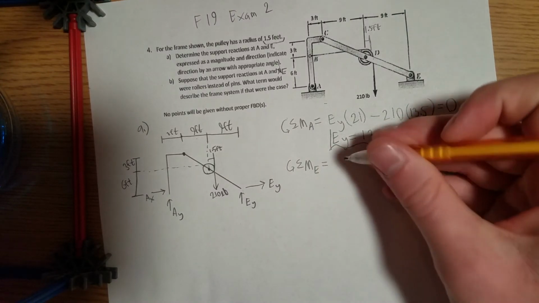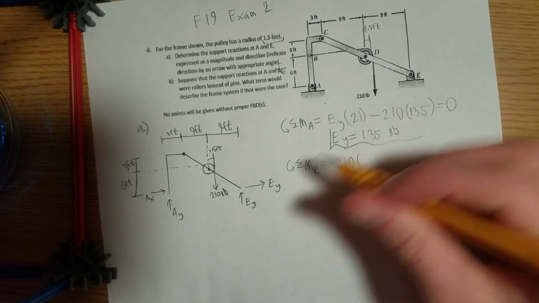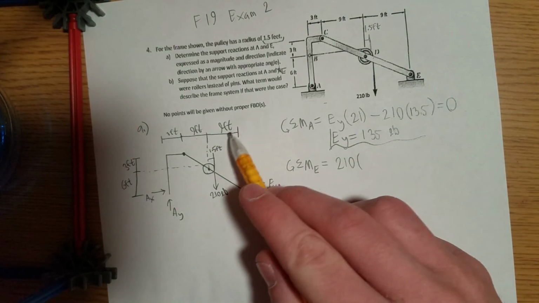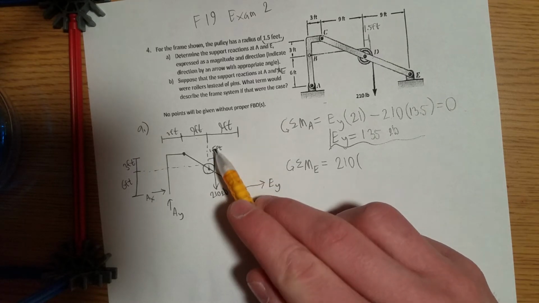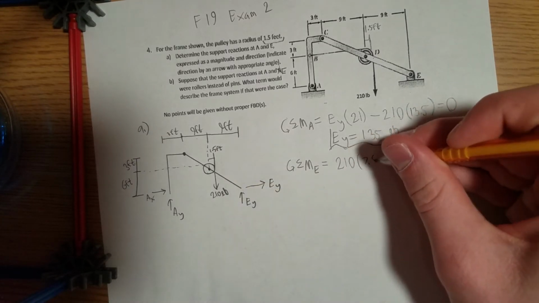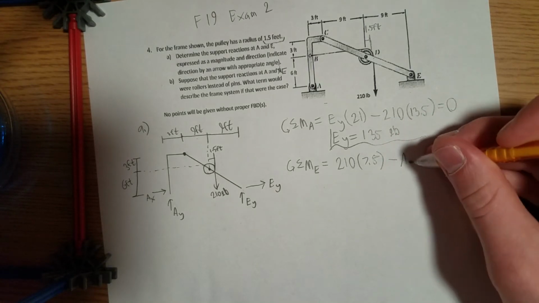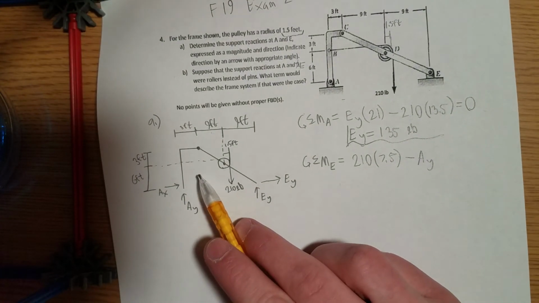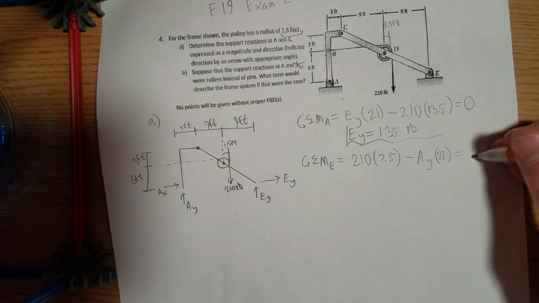So sum of the moments about E, we'll start with the positive 210. It's 9 feet to the center, and we'll take it back the radius, so 9 minus 1.5 should be 7.5. And then we'll take our AY, so minus AY, and that's again going to be the whole 21 feet.